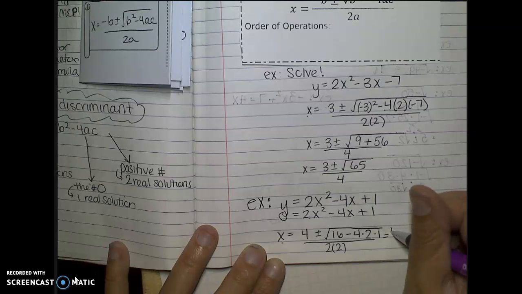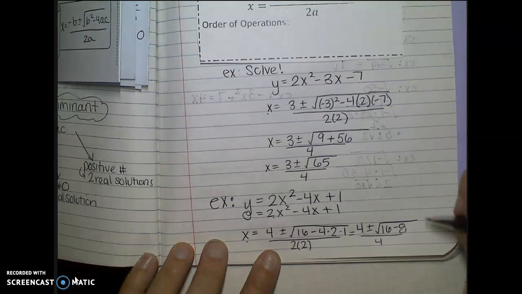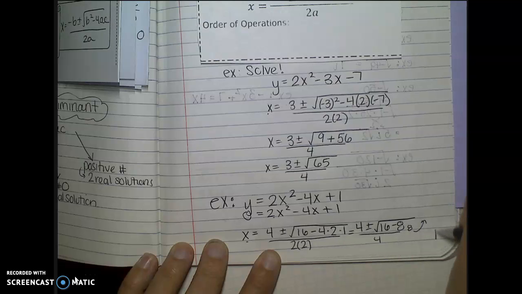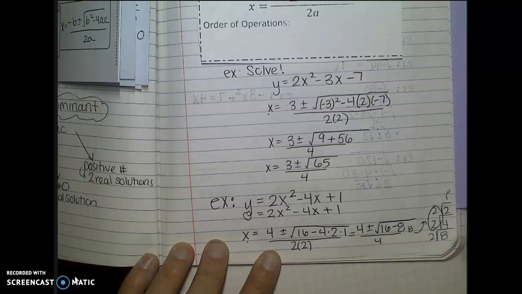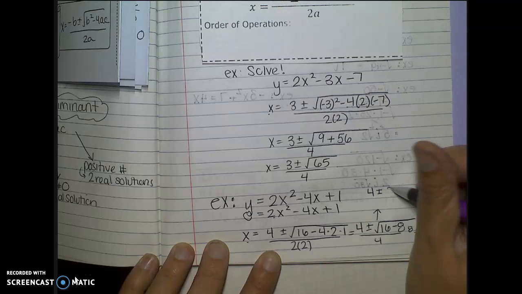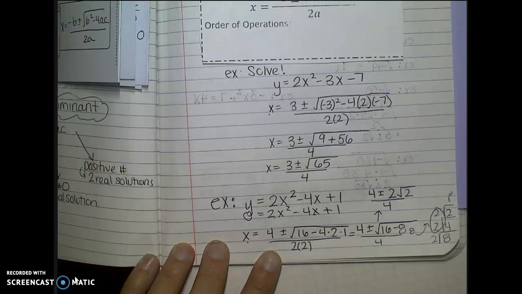So if I simplify this now, I'm going to have 4 plus or minus the square root of 16 minus 8, over 4. I'm going to have to go up a little bit here because 16 minus 8 is going to be 8, and then I need to think about taking the square root of that, which I feel like if I take a 2 out, I can take another 2 out, so I can birthday cake that and take a 2 out. So we'd have 4 plus or minus 2 root 2 over 4.